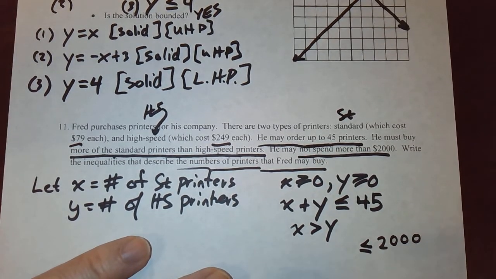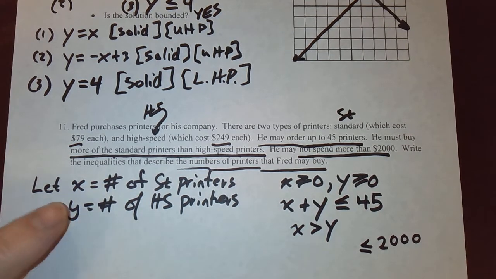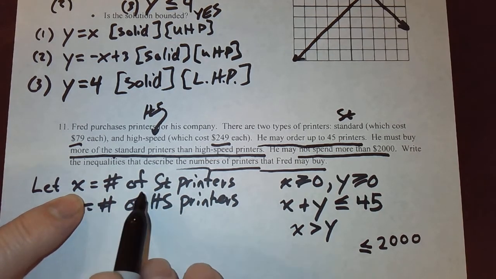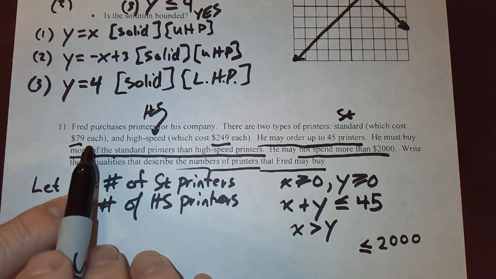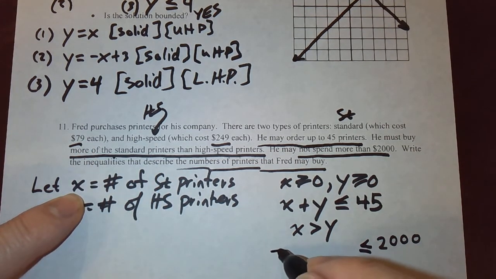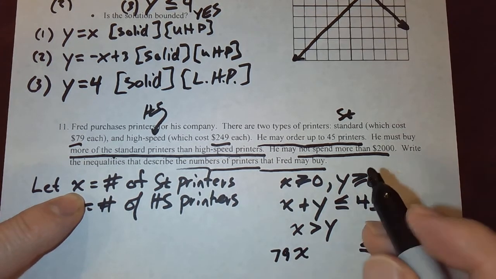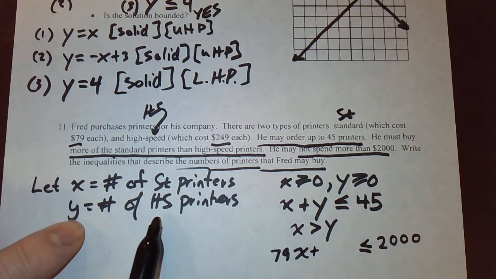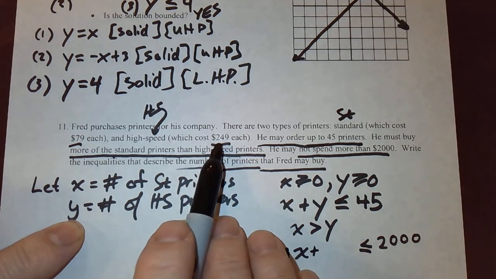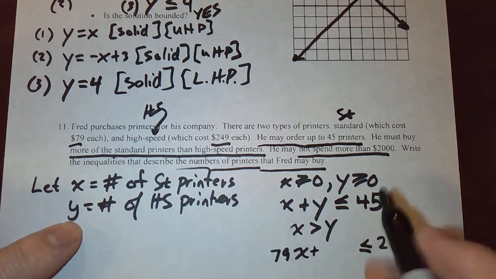The cost. Well, what's the cost? If you're going to buy x standard printers and they cost $79 each, that would be 79 times x. Plus, if you're going to buy y of the high-speed printers, they would cost 249 times y.